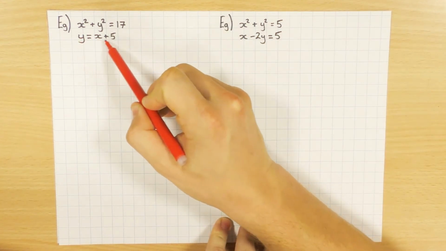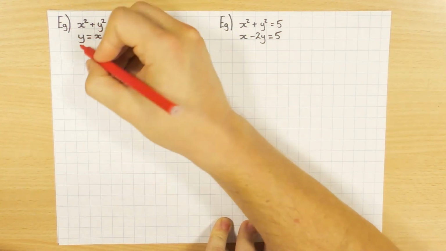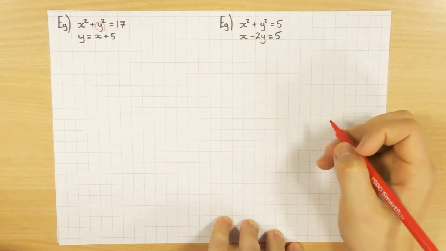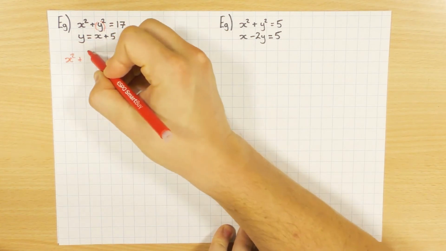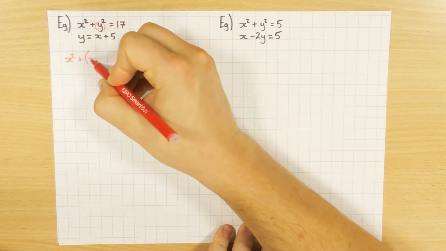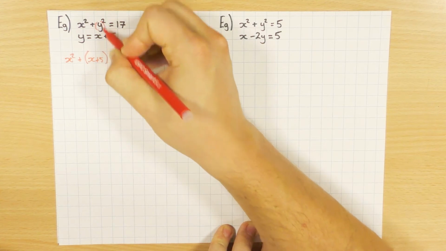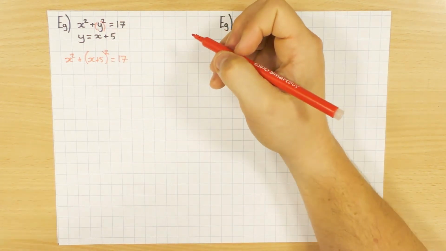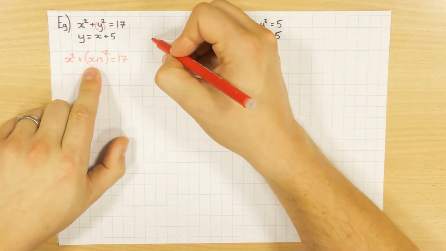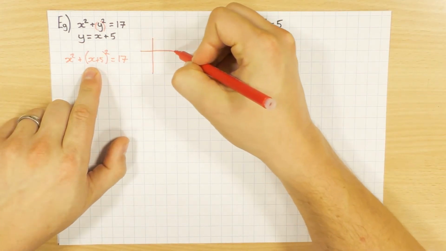So again, x plus 5 equals y, so I'm going to substitute this in for y. So I've got my x squared plus the y, which we know is x plus 5, and that was squared, and that's going to equal 17. Okay, so your first step is to expand this bracket, which I'm going to do to the side here.